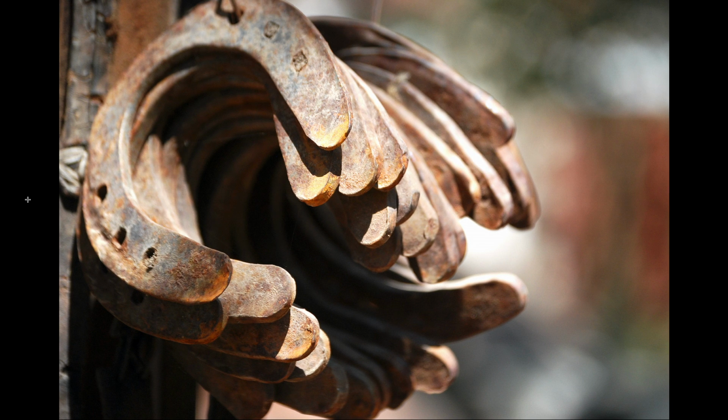I like this one here, the old rusty horseshoes all lined up here, hanging on this wire in the barn. I think it's pretty cool. I really like the way the interior shape of all of the horseshoes kind of leads you through the image out to the background, which is pleasingly out of focus and displaying some nice bokeh. So I think this image works really well for this assignment.